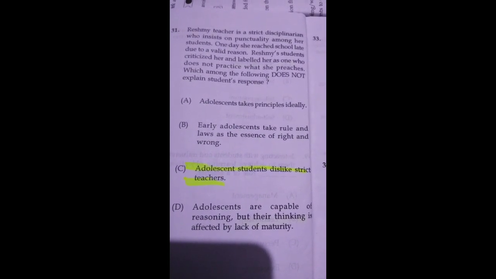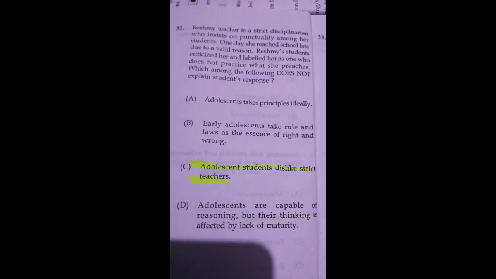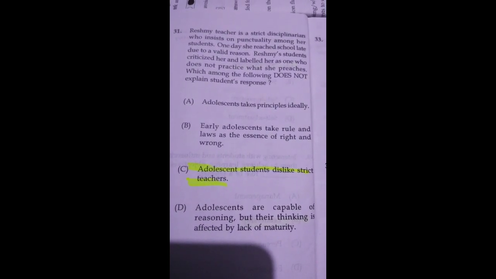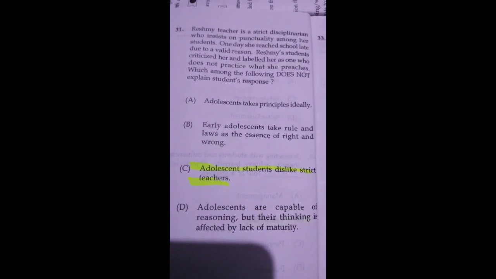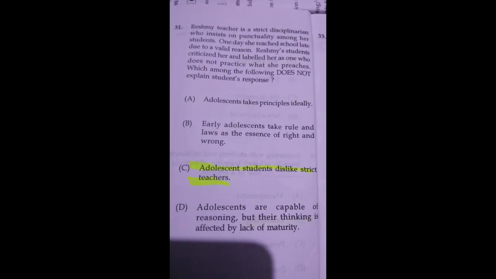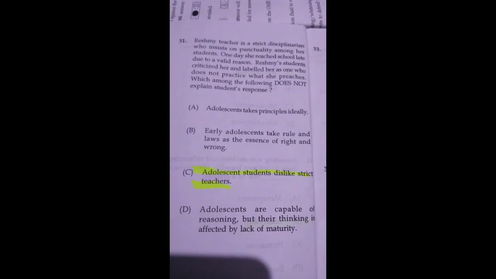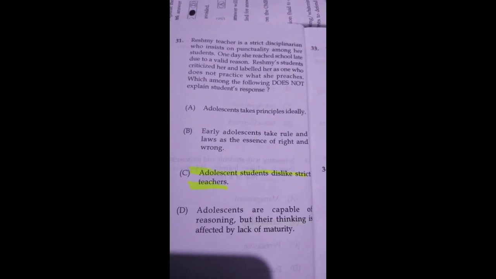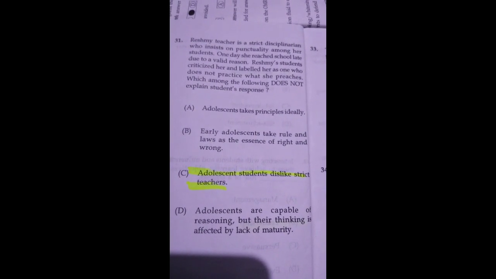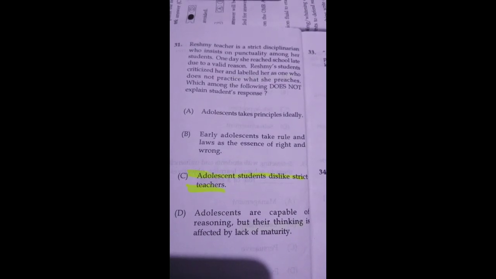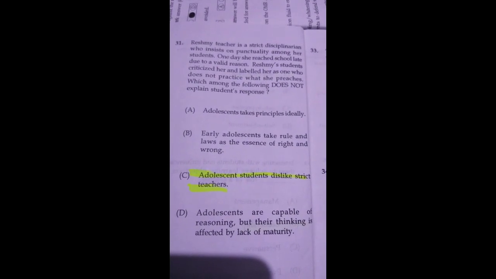Adolescents take principles ideally. Early adolescents take rules and laws as essence of right and wrong. Adolescent students dislike strict teachers. Adolescents are capable of reasoning, but their thinking is affected by lack of maturity. Correct answer is adolescent students dislike strict teachers.